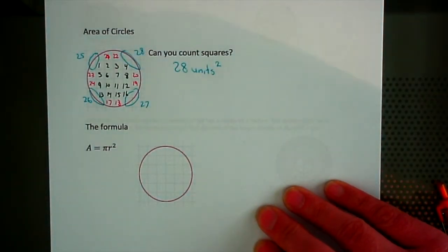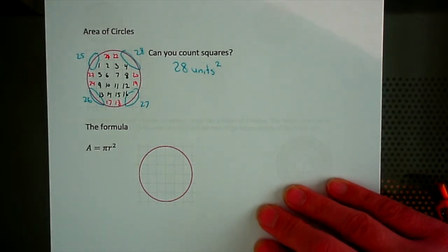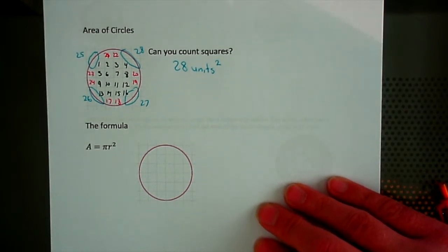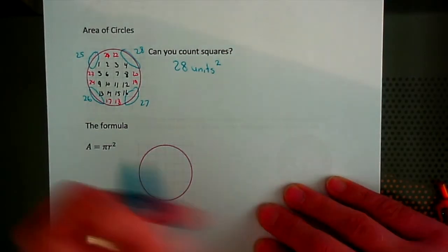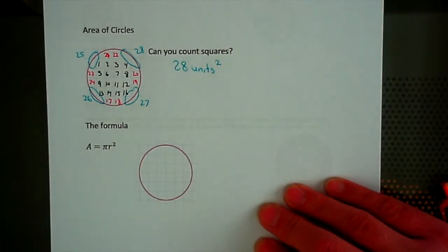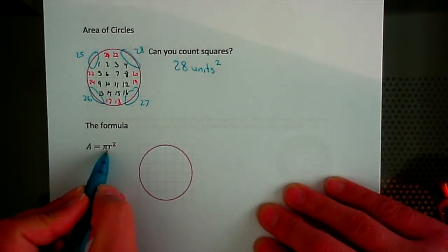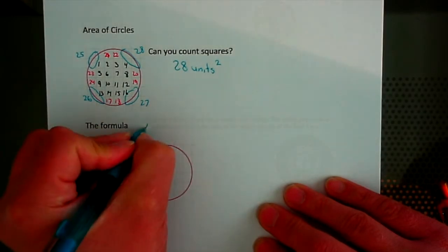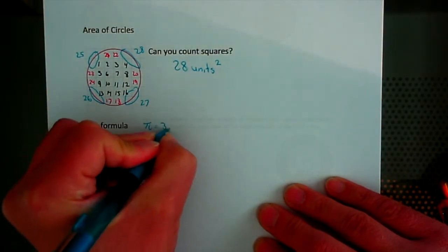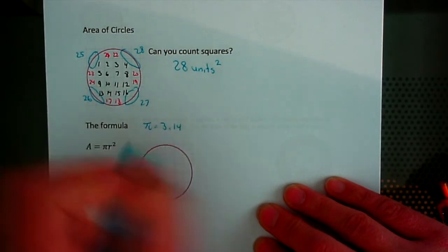But this, first of all, is not a fairly accurate measurement, because when it came to really the red and the blue, I'm making a guess. And putting on that little grid for all circles isn't practical. So we do have this formula. The formula is pi times the radius squared. And for pi today, in these problems, we're going to use 3.14.